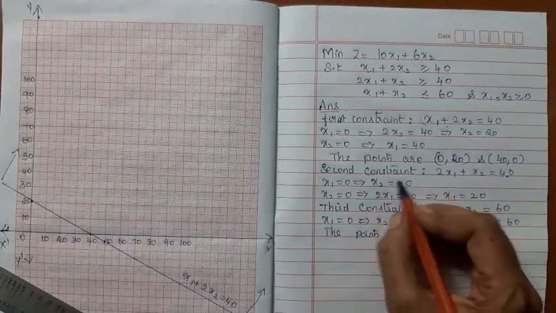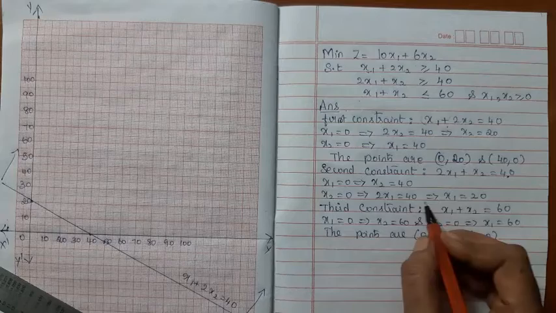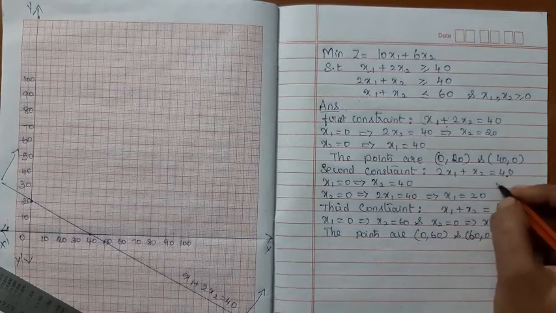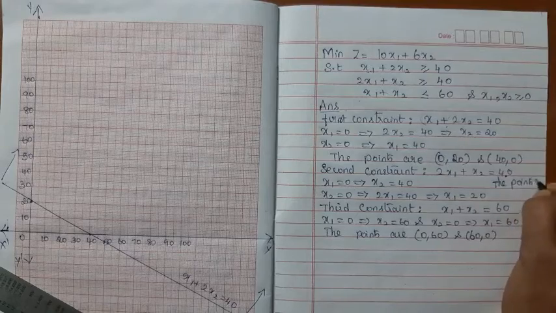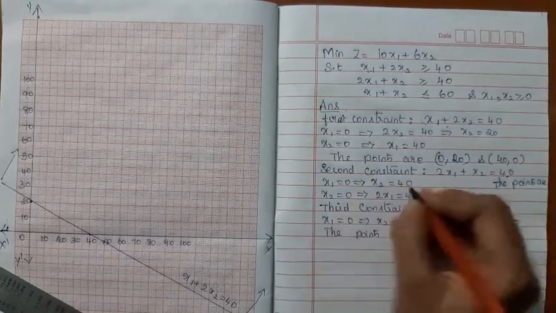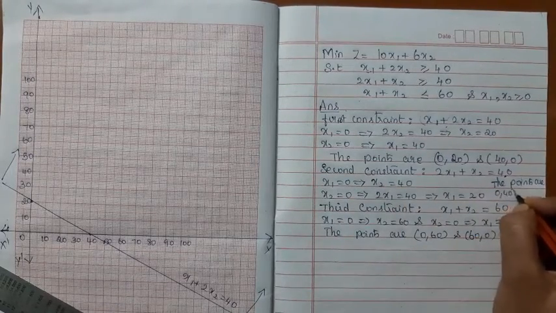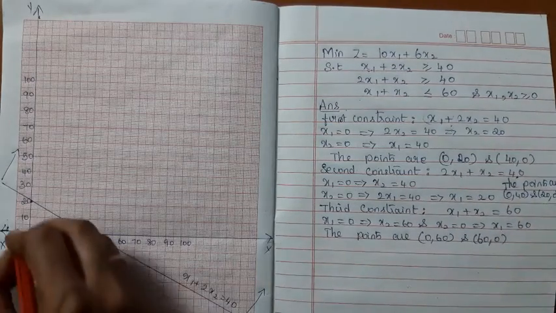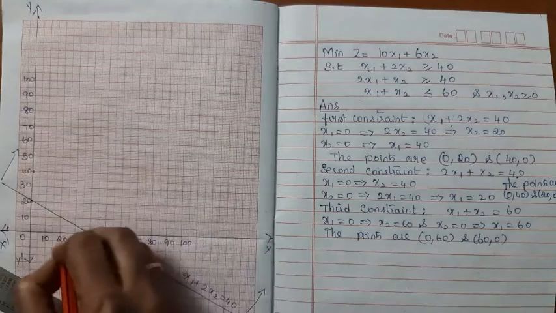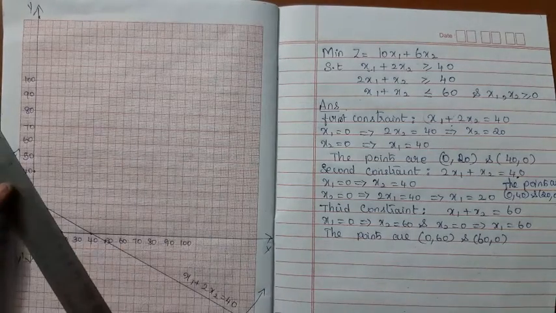Now the second constraint. The points are (0, 40) and (20, 0).